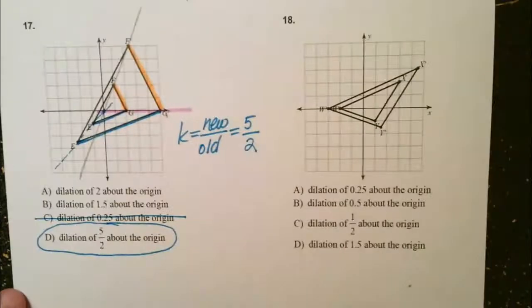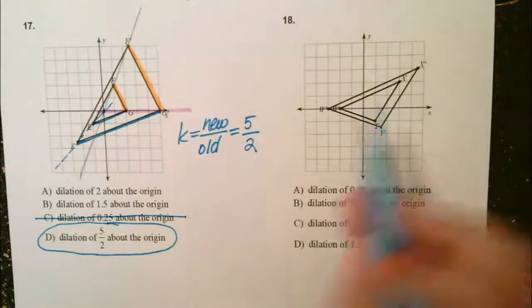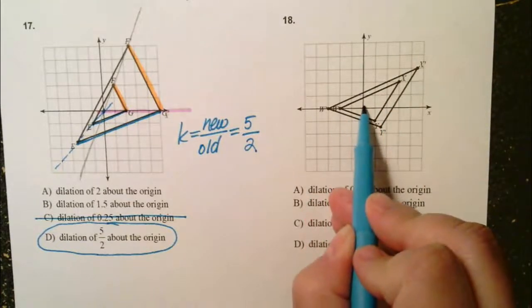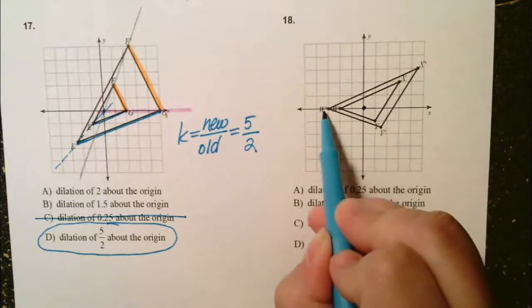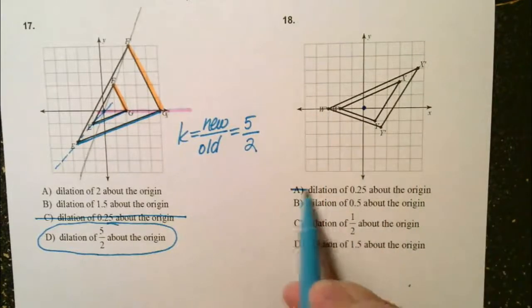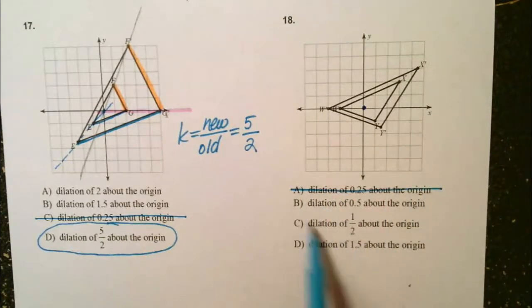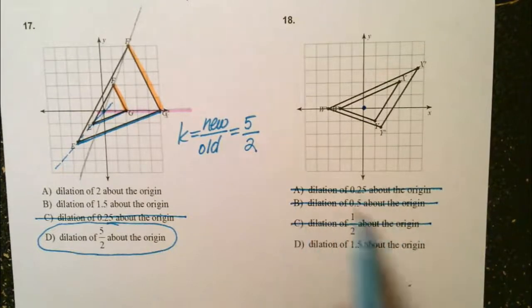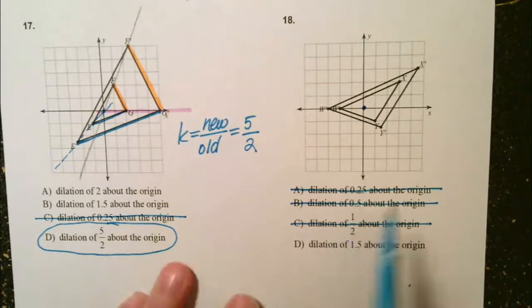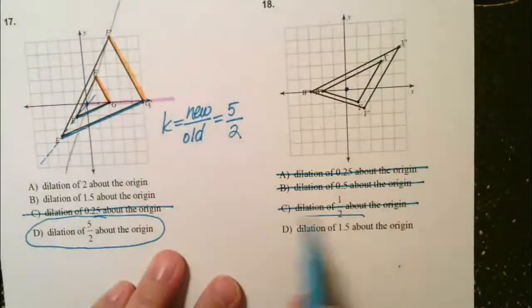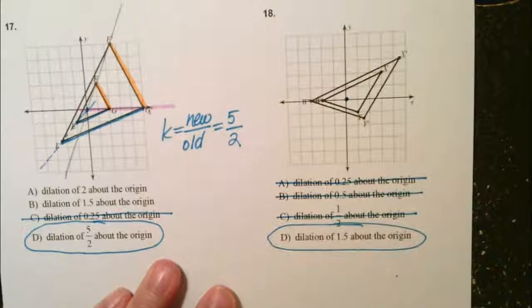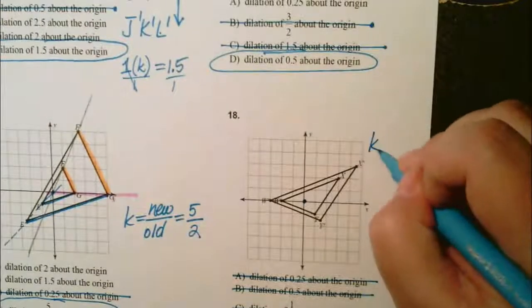5/2 is 2.5. And last but not least, again, none of these sides are horizontal or vertical, so I'm going to look at distance from the center. It looks like the ones with the apostrophes are the further out ones. So that's an enlargement. Wow, guess what? That's going to give us the answer this time. All those numbers are less than 1. If it's an enlargement, K, my scale factor, has to be bigger than 1. So I don't even have to check it. But we could. Let's go ahead and do it the other way.